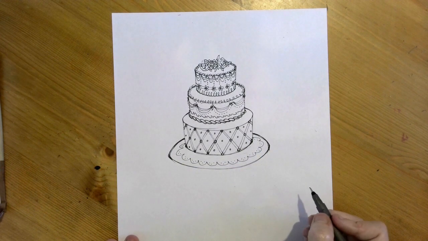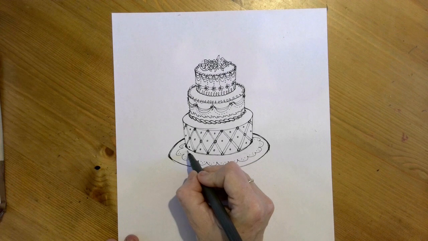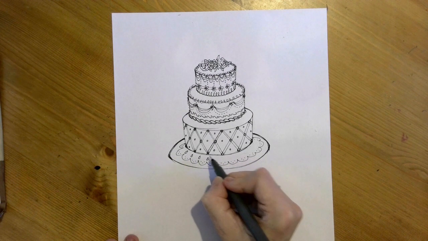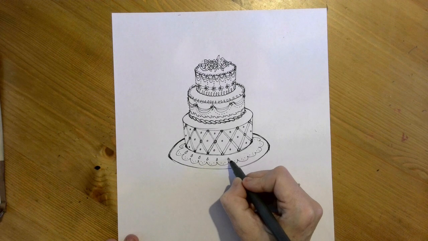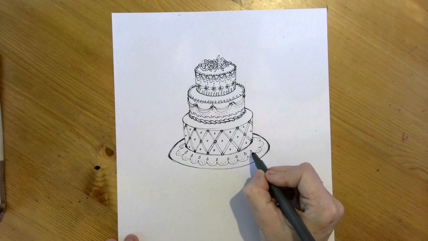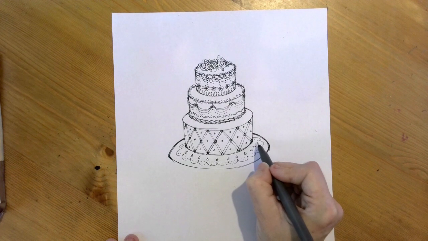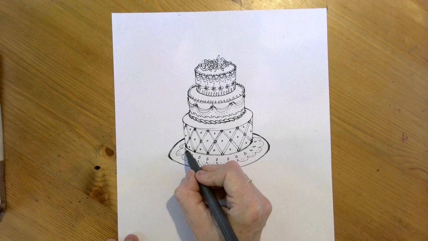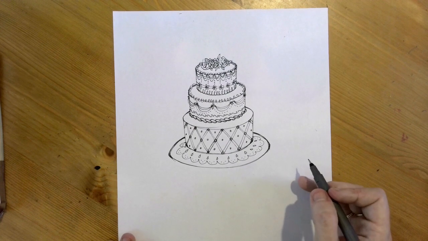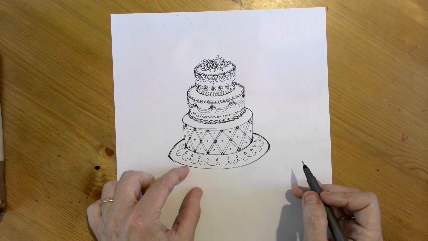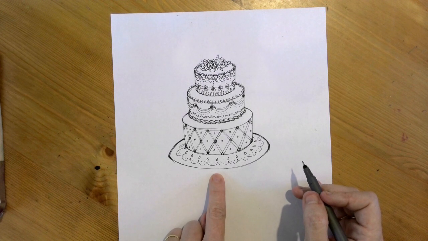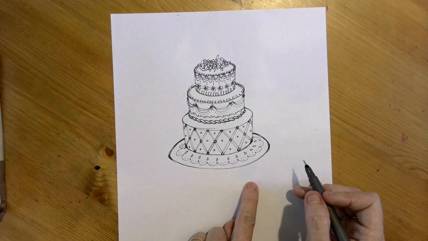So 3 dots is totally fine. If you want to add a teardrop kind of thing, you can do that too. Don't force it, just put it where it would be visible. If this wouldn't be visible because your cake is out further, then don't do it. Alright, now for the bottom, for this stand, I'm going to give it 3 legs. You wouldn't really see the back one too much. You would see these 2 side ones.